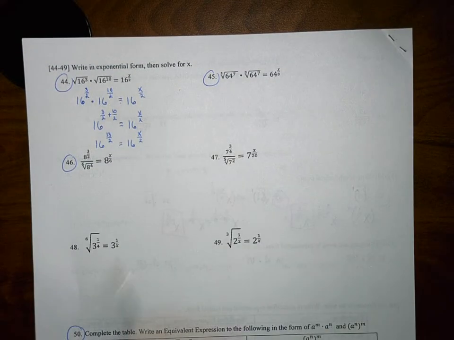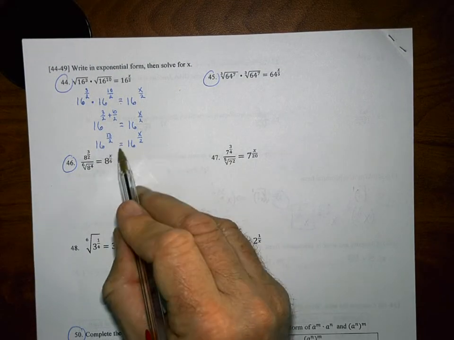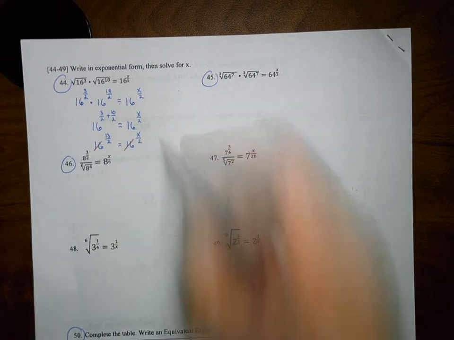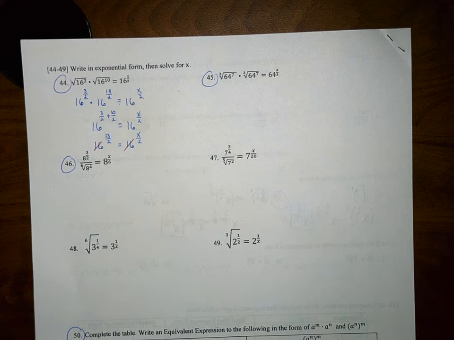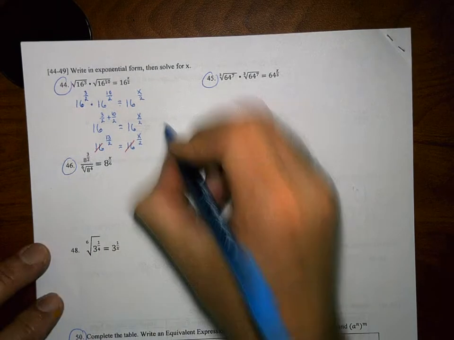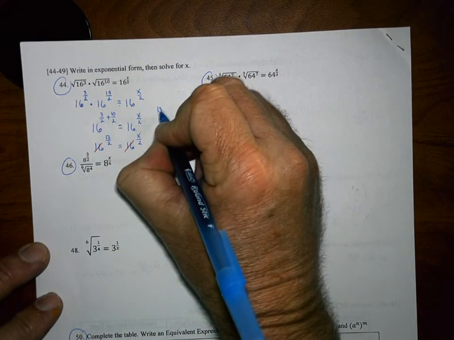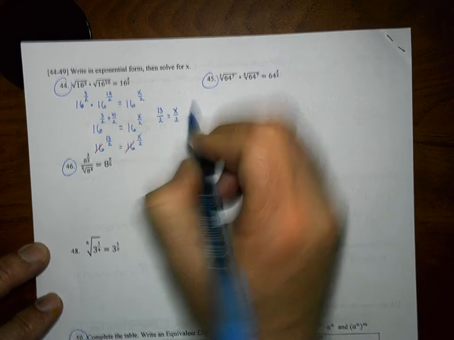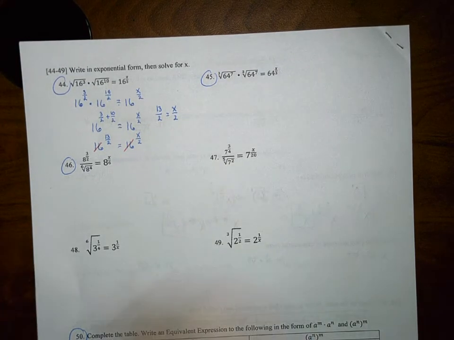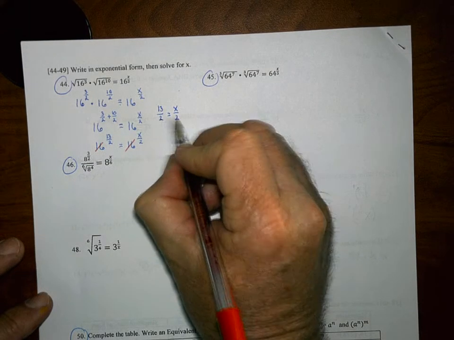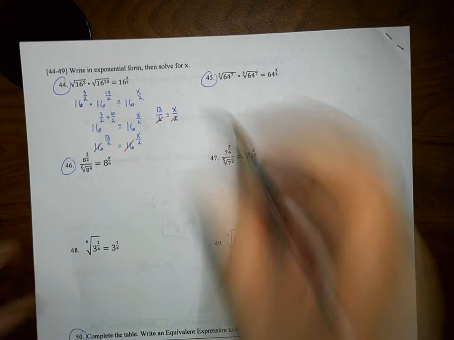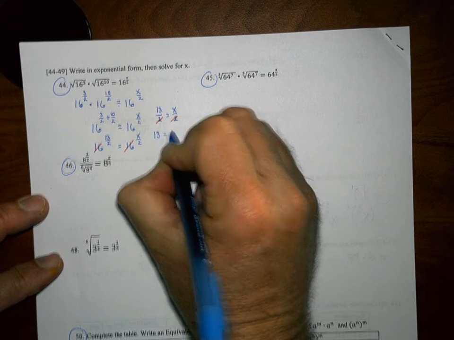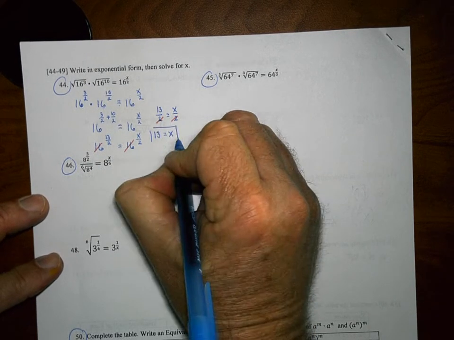Now, once you get one base on each side of the equal sign, and if they're the same base, the bases will cancel each other out, and then you write exactly what is left over, and use that equation, which would be 13 over 2 is equal to x over 2, to solve for x. In this problem, because both fractions have the same denominator of 2, the 2's would cancel each other out, and your solution would be x is equal to 13 for number 44.